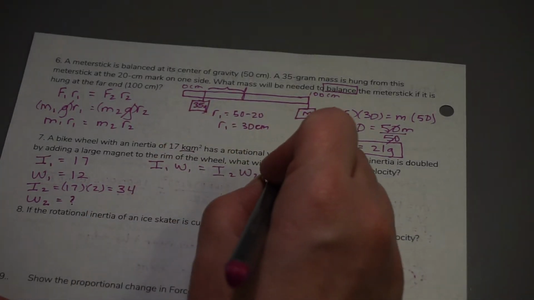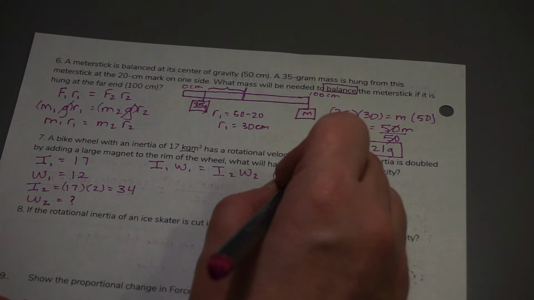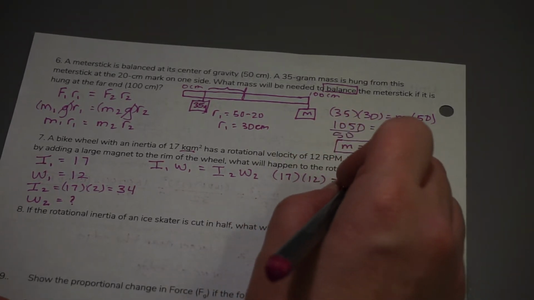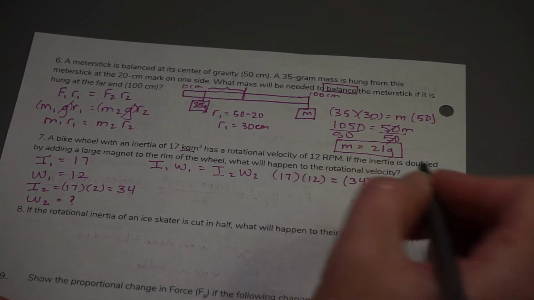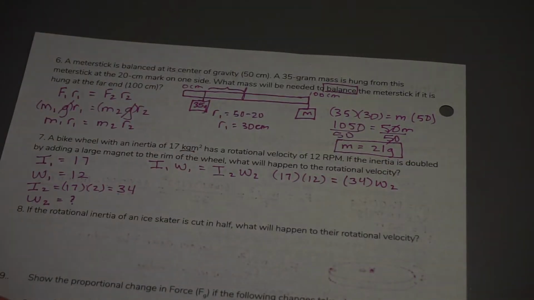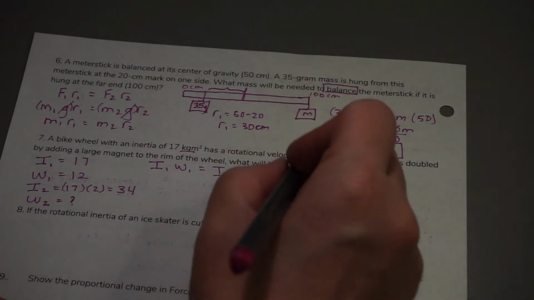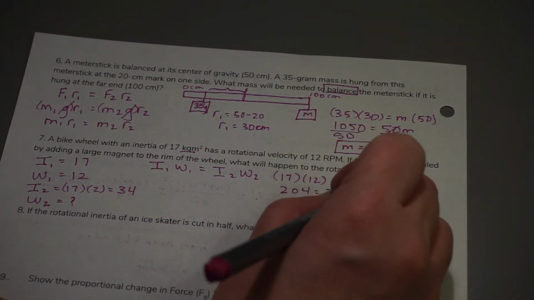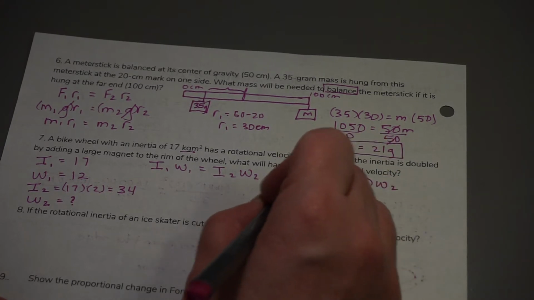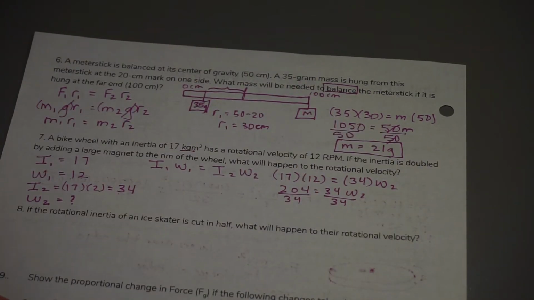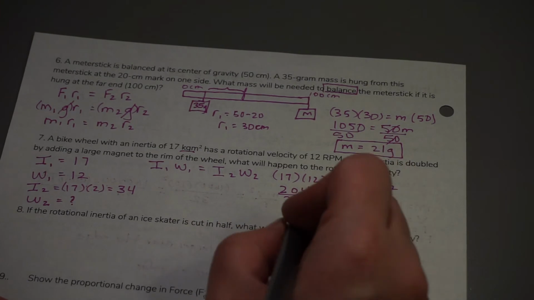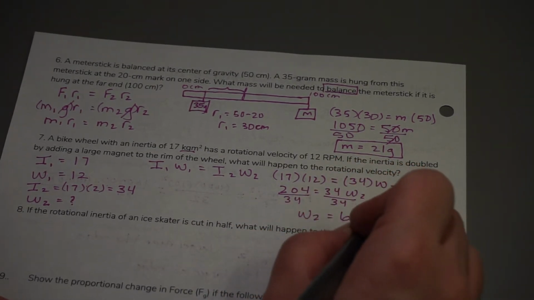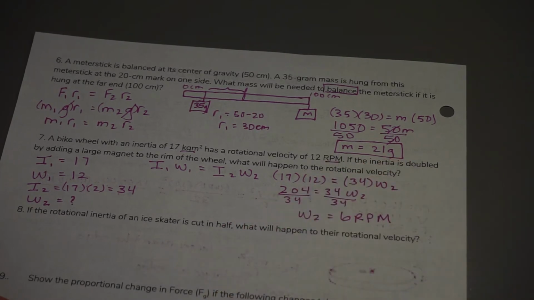So when we plug this in, it looks like this. 17 times 12 is equal to 34 times omega 2. And the unit for that will be the same as our unit was up here.